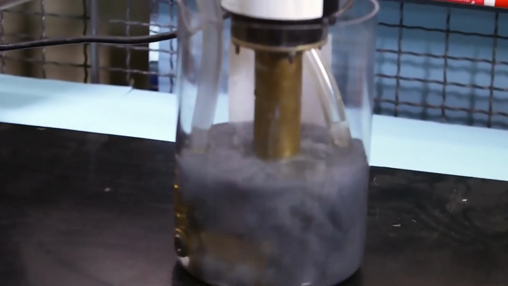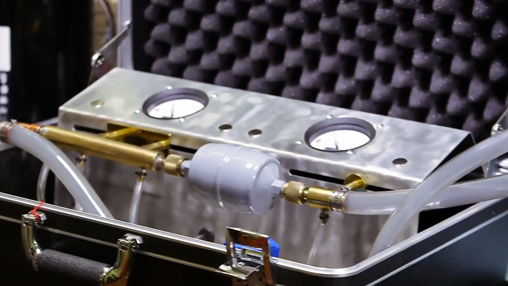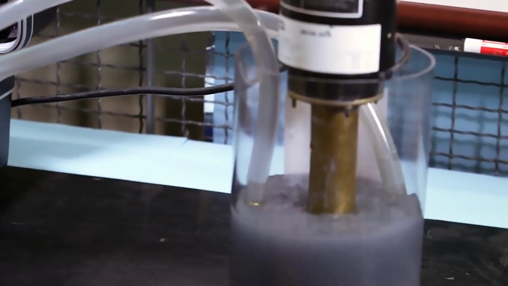We'll now add roughly 5 grams of solid contaminant into the system. As you can see, the refrigerant is pretty dirty. The contaminated refrigerant is pumped through the dryer, then back into the receiver tank and through the system again and again.